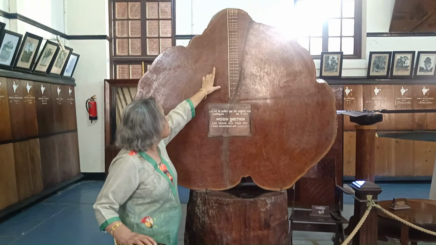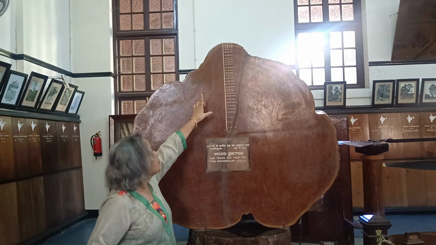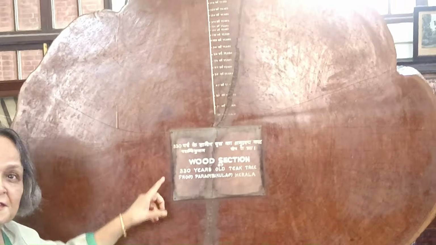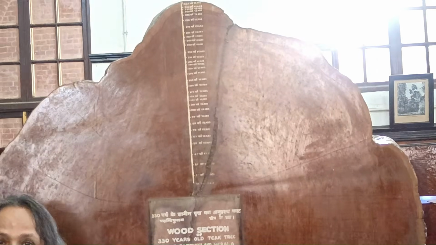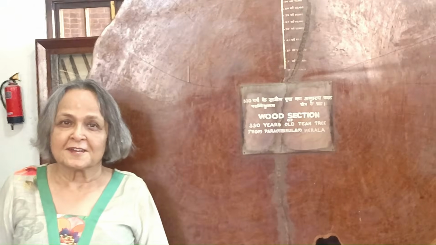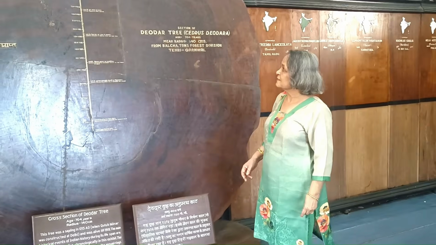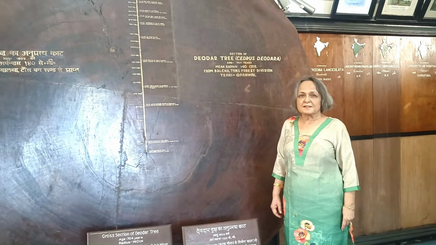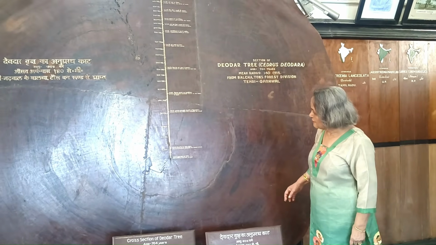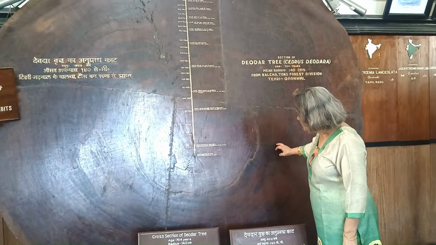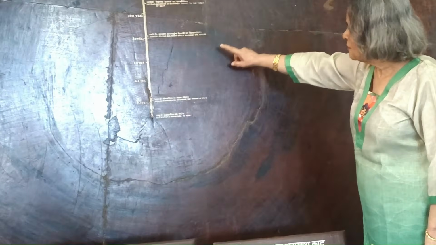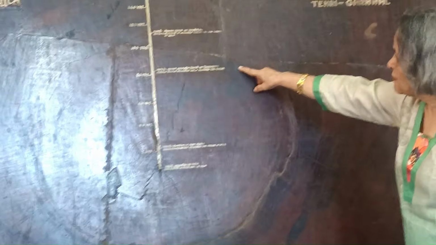Here I found huge cross sections of trees which had secondary growth rings marked inside them, and these were actually marked historically from the time that the tree was just a young sapling. The oldest one kept there was, believe it or not, a young sapling during the time when Qutub Minar was being built.